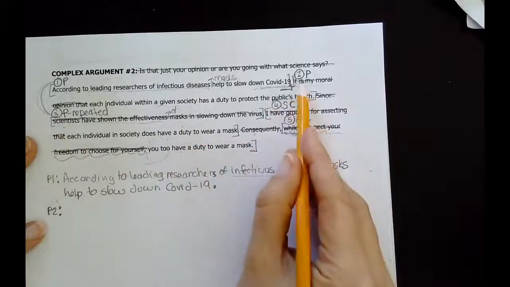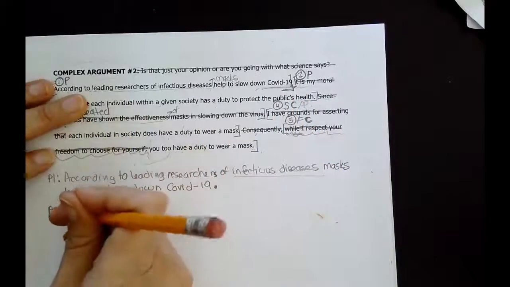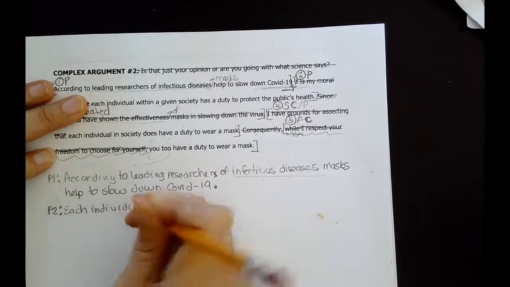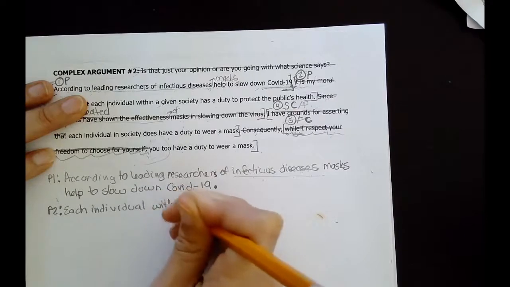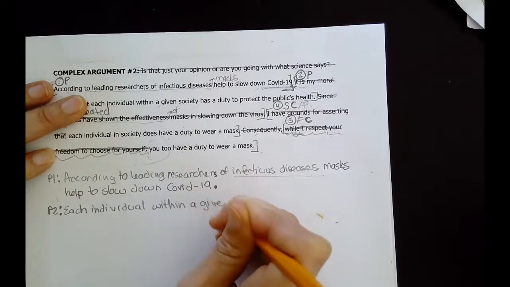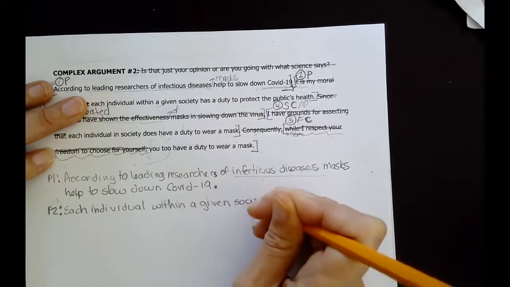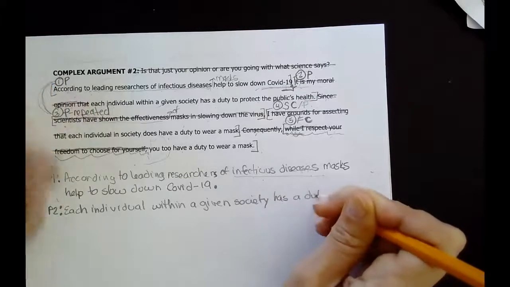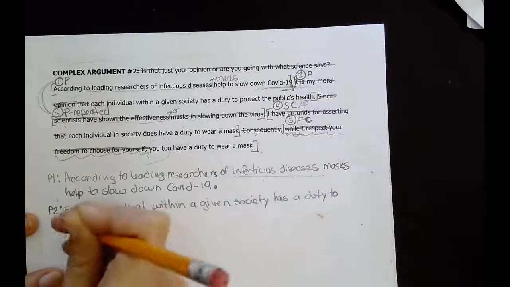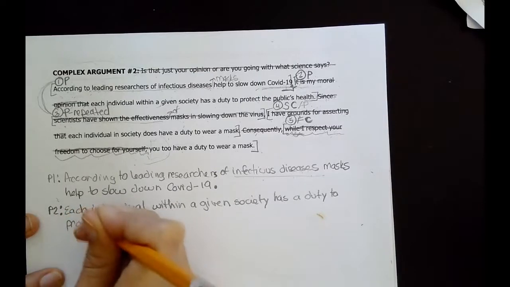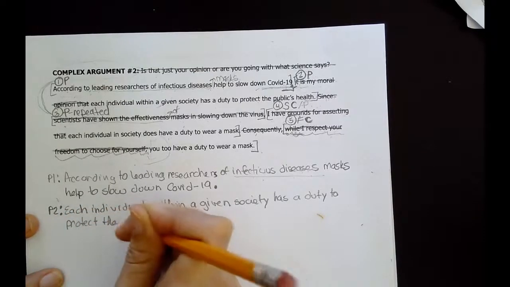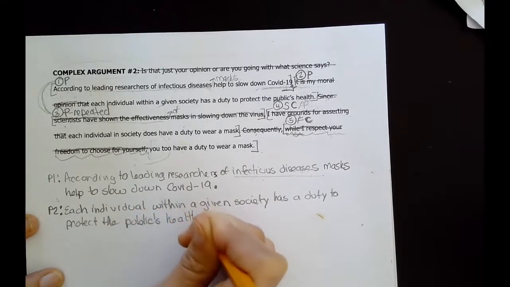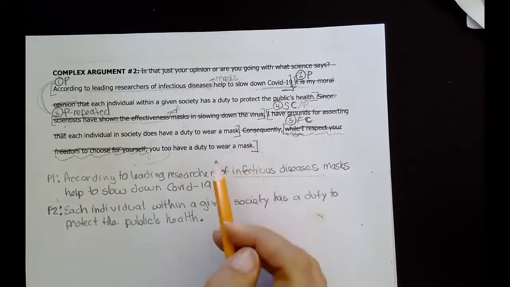Premise 2 is each individual within a given society has a duty to protect the public's health. Okay. Now, what else do we have?